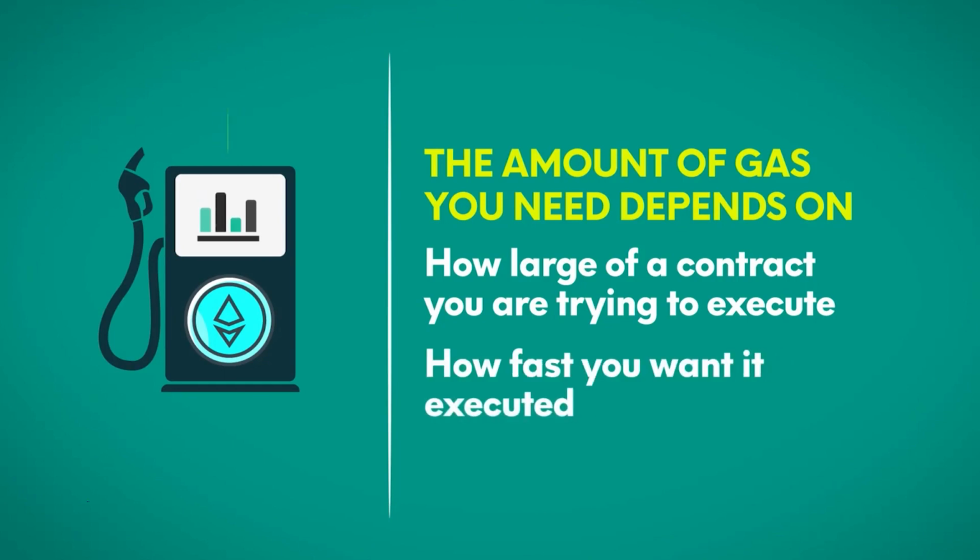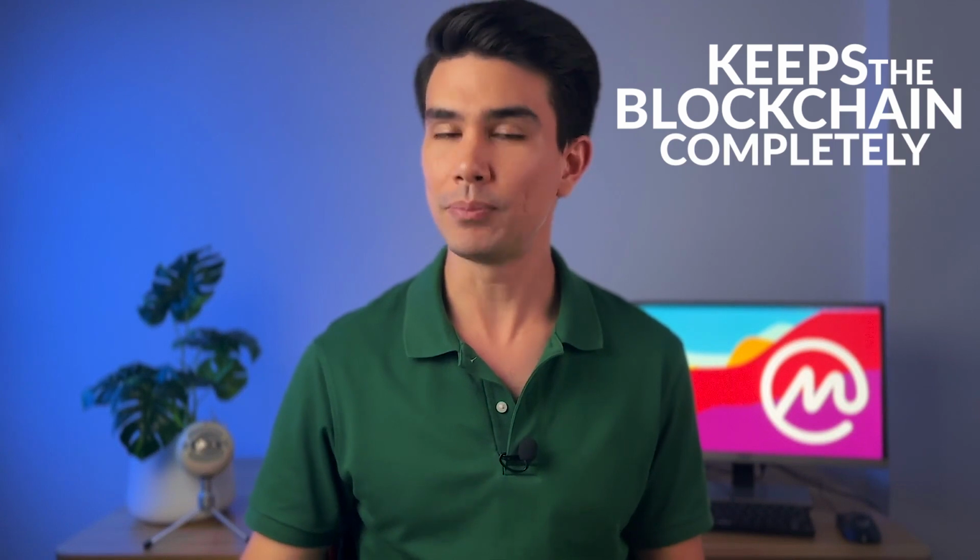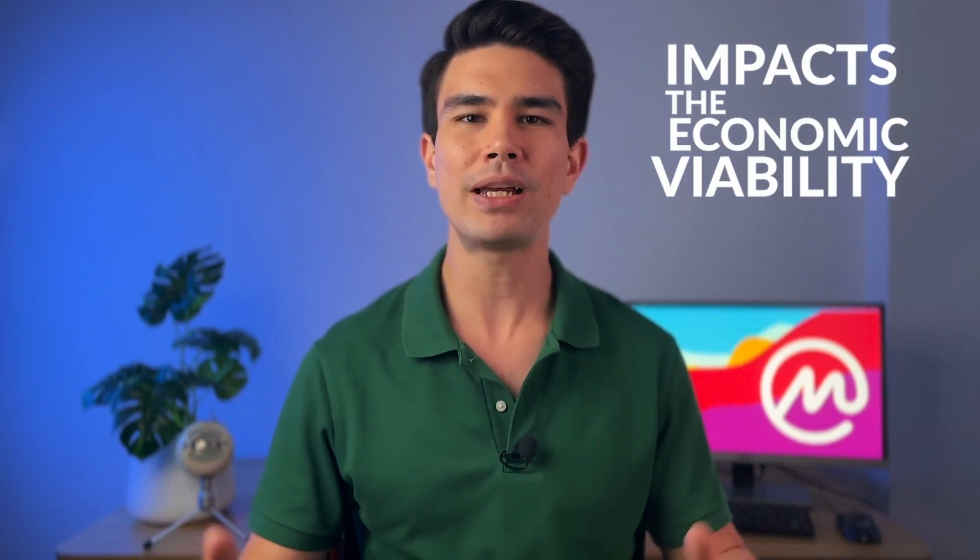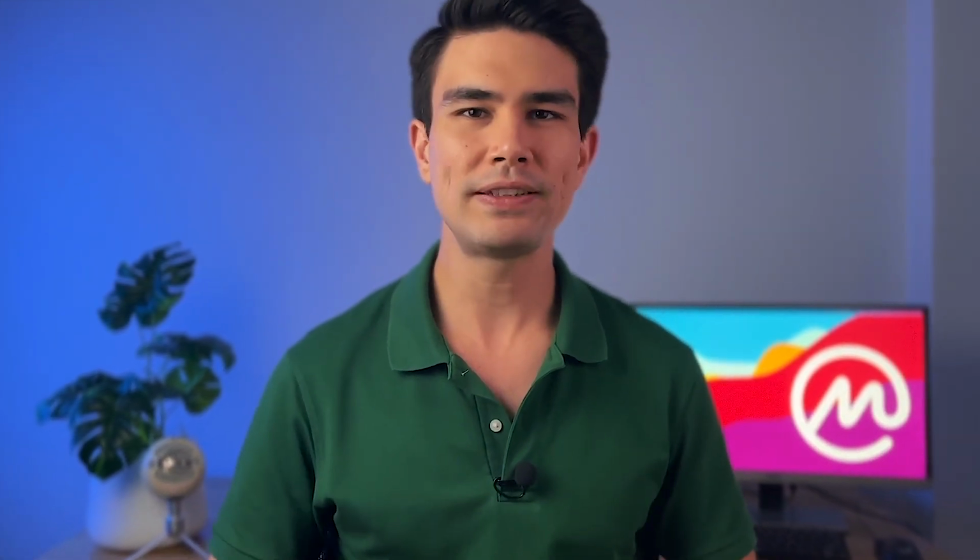This has a benefit and a repercussion. The benefit is that it keeps the blockchain completely secure. The repercussion is that it impacts the economic viability of the blockchain, thereby pushing users to look for alternatives. The only way to optimize a blockchain for security, decentralization, and scalability then becomes difficult. And that is why they resort to external help, such as shards and/or rollups. This is where modular blockchains come in and change the whole game around blockchain design.